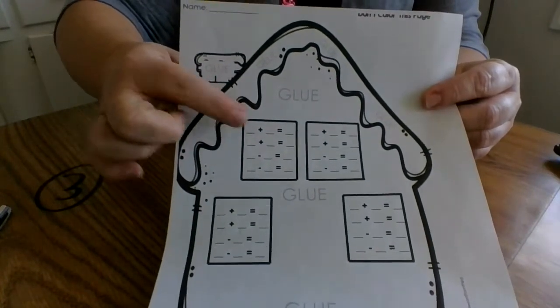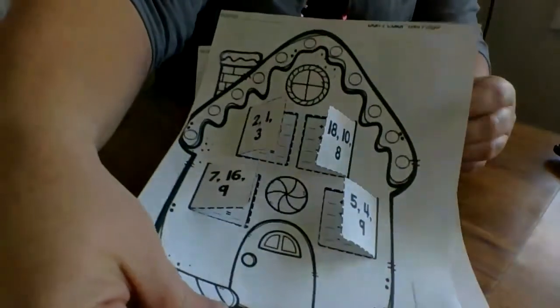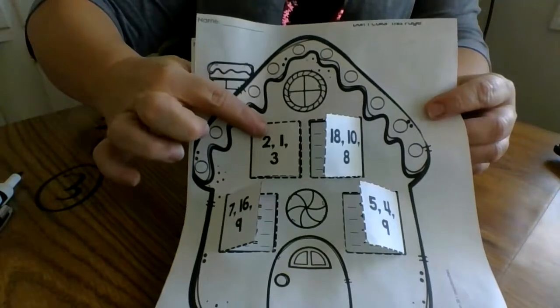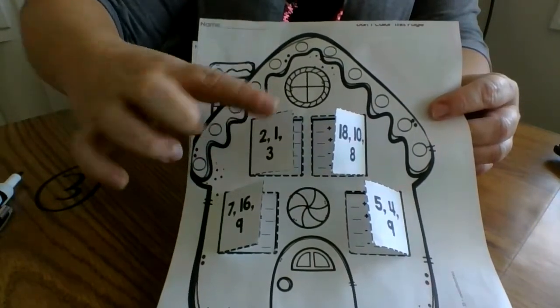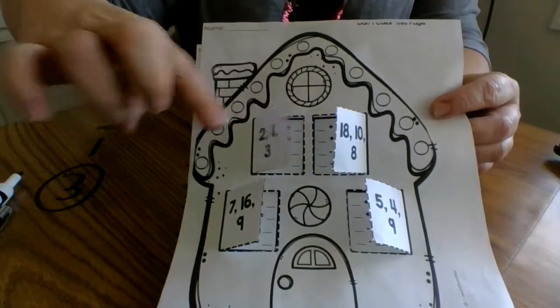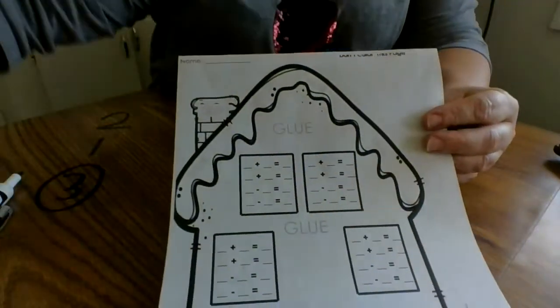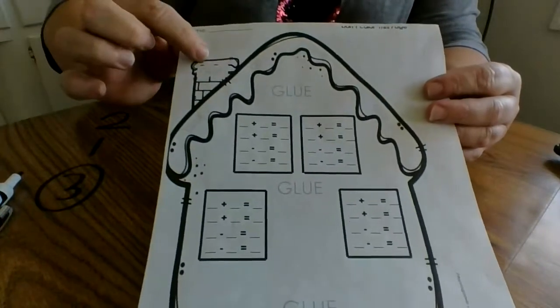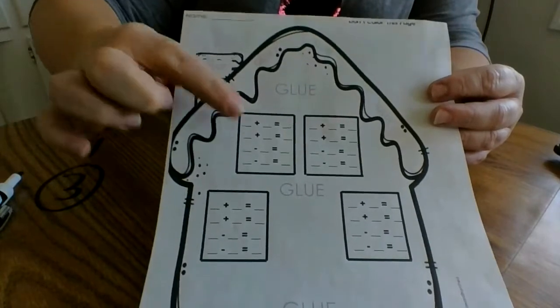Remember, it's important because when we have our real one, look, that's the numbers, 3, 1, 2. So when we open it up, we want to make sure that we have the right answers there. So again, we're going to be writing those answers. Here's the chimney right there in that box.